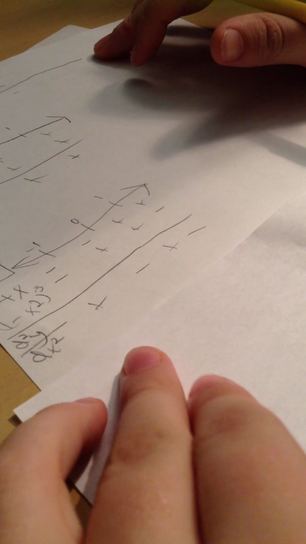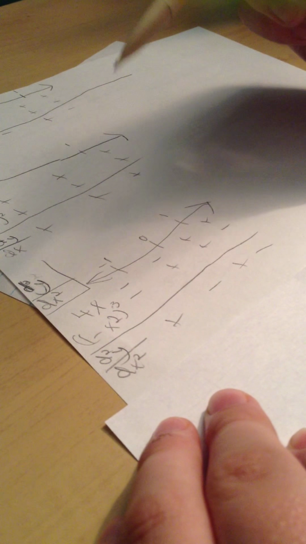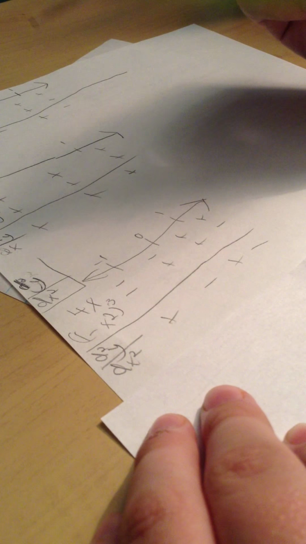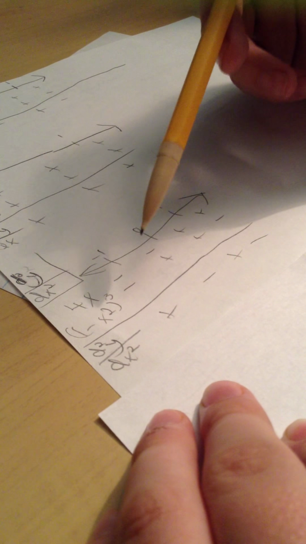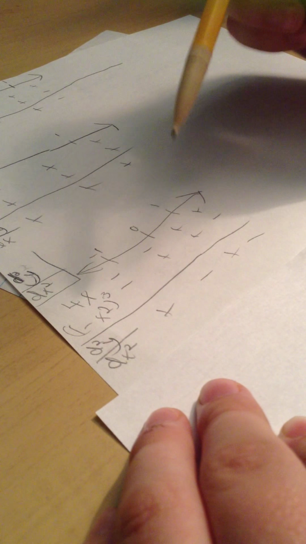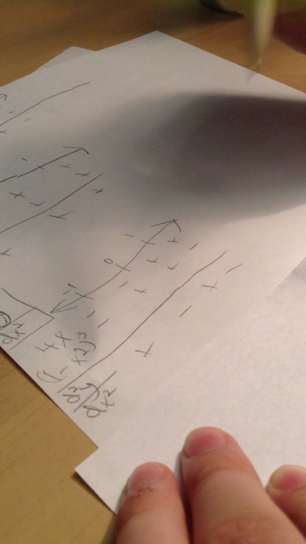So then you make another one of these charts, and for less than negative 1, 4x is negative. Between negative 1 and 0, it's still negative. Between 0 and 1, it's positive, and greater than 1 is positive. And less than negative 1, 1 minus x squared to the third is negative. Between negative 1 and 0, it's positive. Between 0 and 1, it's positive, and greater than 1, it's negative.